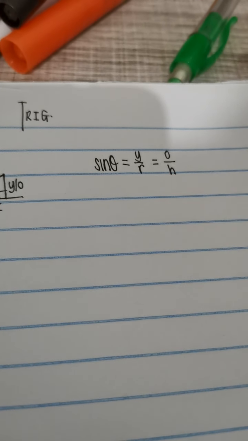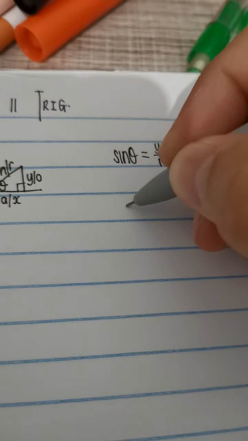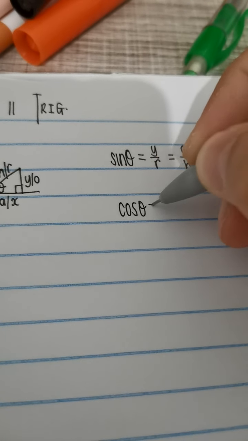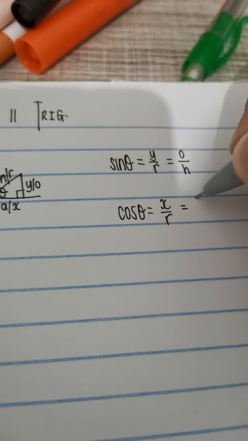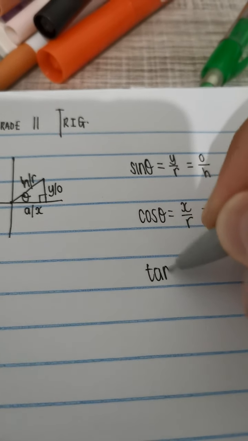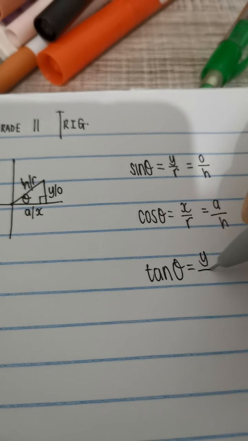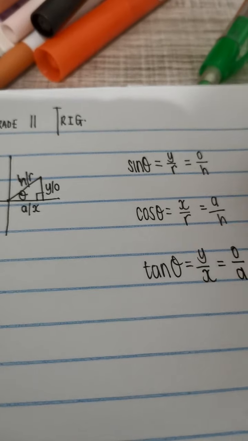In 2D and 3D trig, you need to know that sine is opposite over hypotenuse. We need to know that cos theta is equal to x over r, and that's the same thing as adjacent over hypotenuse, and that tan theta is equal to y over x, which is opposite over adjacent.